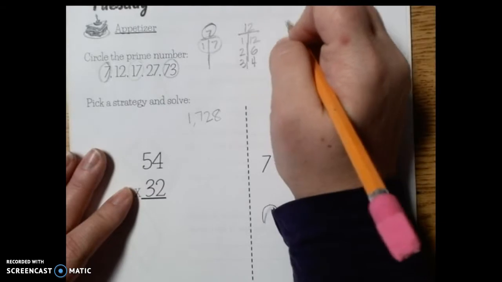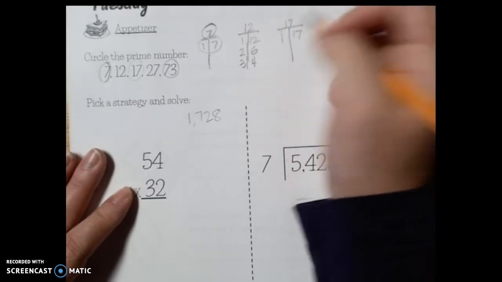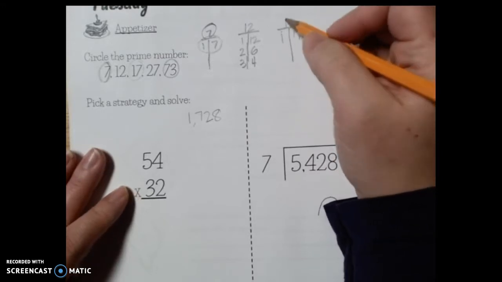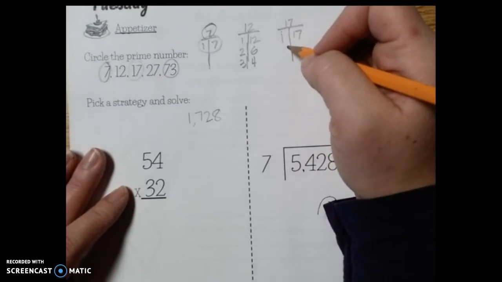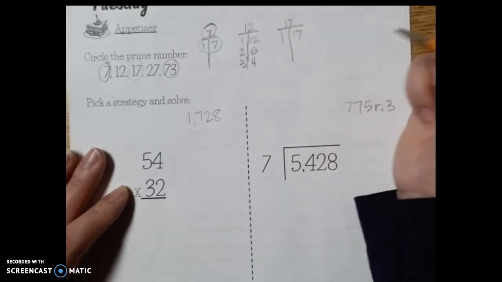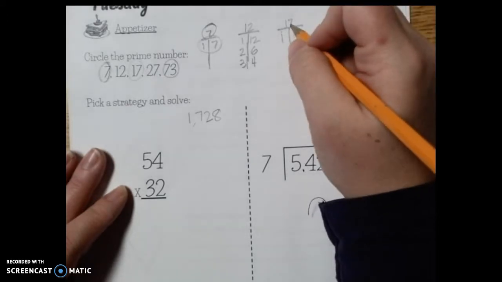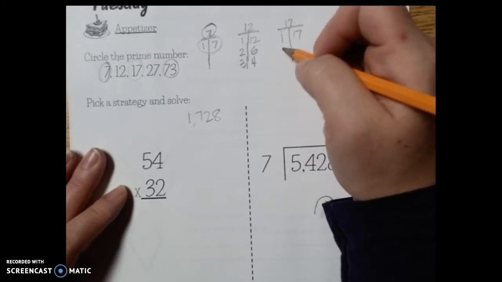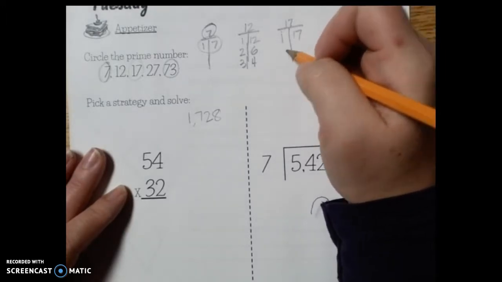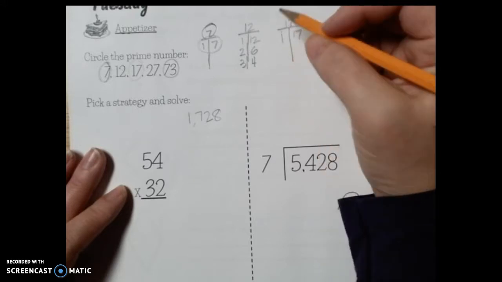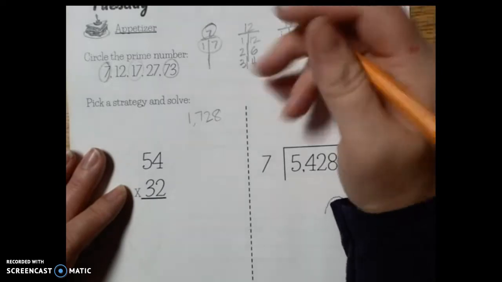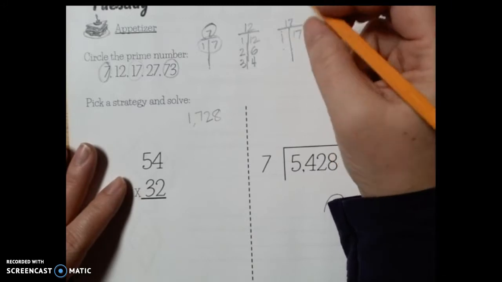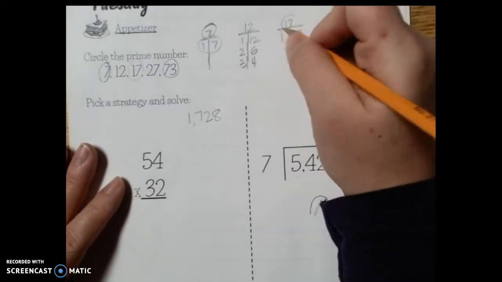Okay. 17. 1 and 17. Can't do 2 because it's odd. 3 would be 3, 6, 9, 12, 15, 18, so no. 4 would go to 4 times 4 is 16, and then 4 times 5 is 20, so no. 5 would have to end in a 0 or 5, so that doesn't work. 6 would be 6, 12, 18, so no. 7 would be 7 and then 14. 8 would be 8 and then 16, and then 9 is 9 and then 18, which goes past 17. So since I found no others that land on there, and I've already gone past the number I'm looking for, then I know that that's the only one, and 17 is prime.